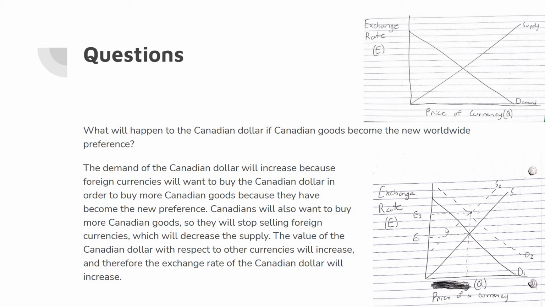And we can see that from the graph in the bottom right here. We can see that the supply is shifting to the left because the Canadians want to hold their Canadian dollar and they're less interested in other currency because Canadian goods have now become the preference. They also want more Canadian goods. And the demand, we can see that other people are trying to buy more Canadian currency because they want to buy more Canadian goods. So the demand is shifting to the right.